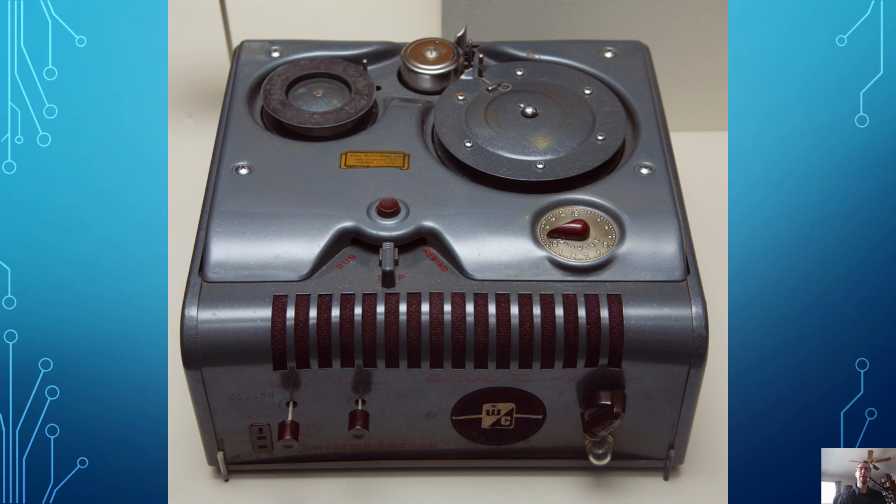And here is a picture of the wire recorder. You would place a wire spool on one spool, and then it would go over the playhead to the other, and then you could play it back.